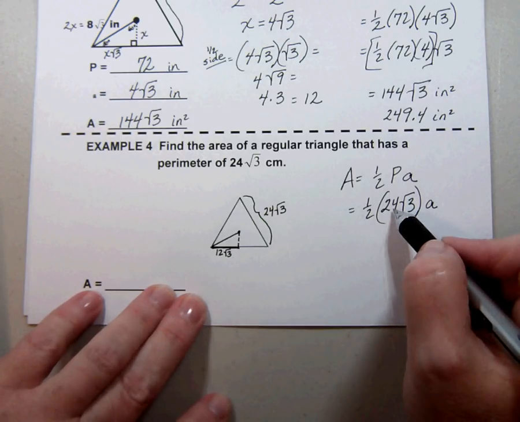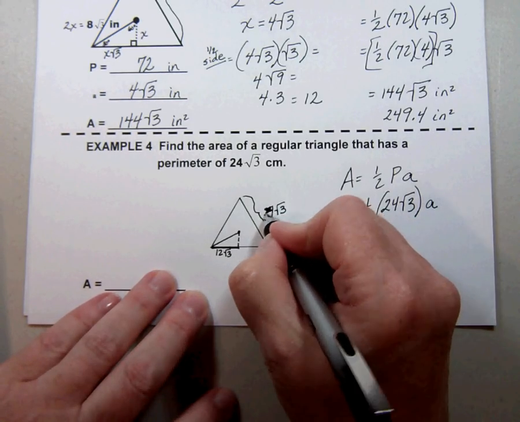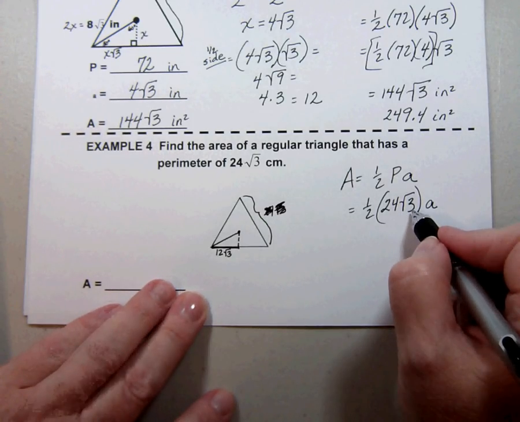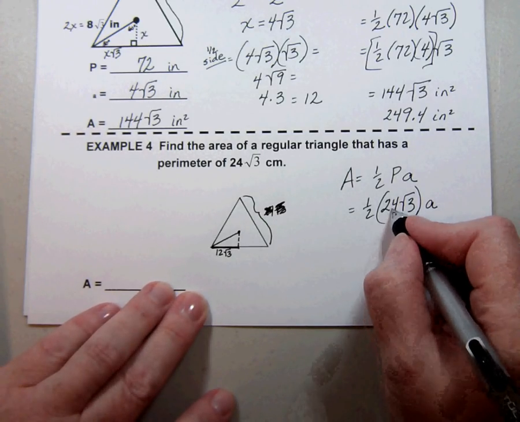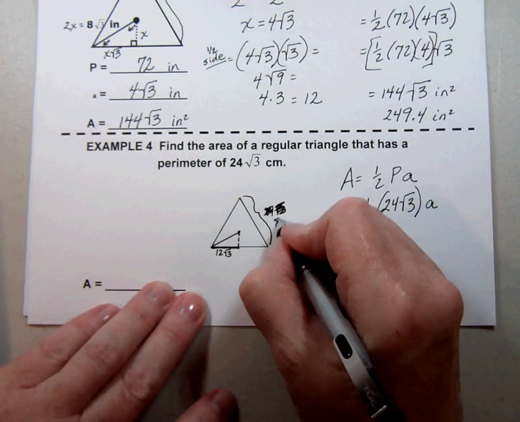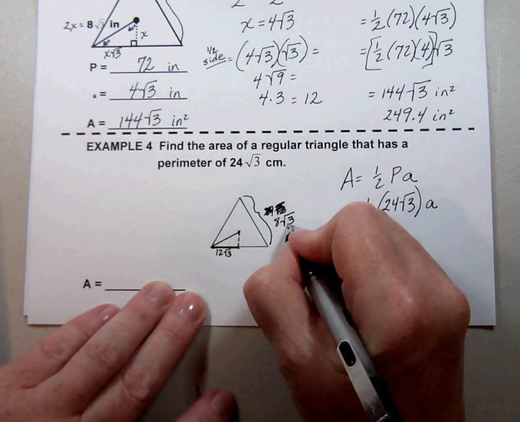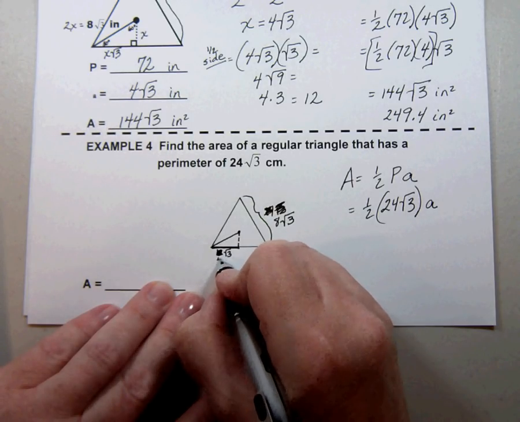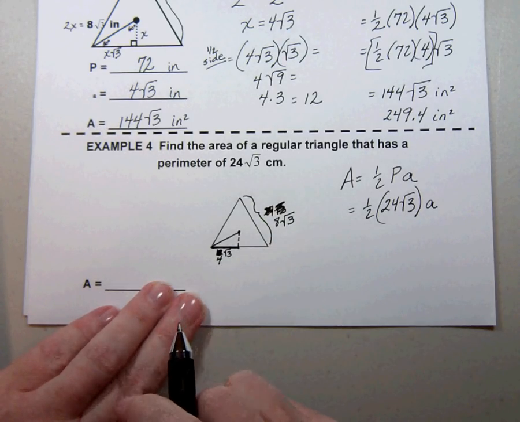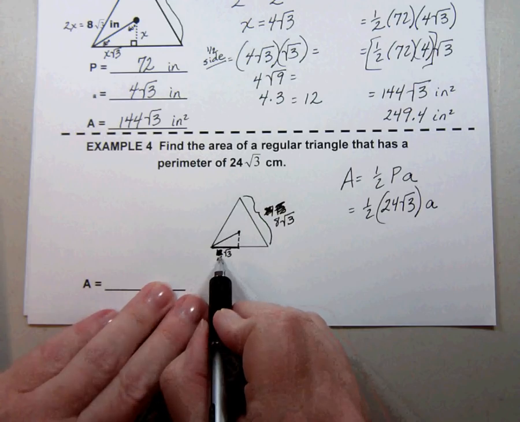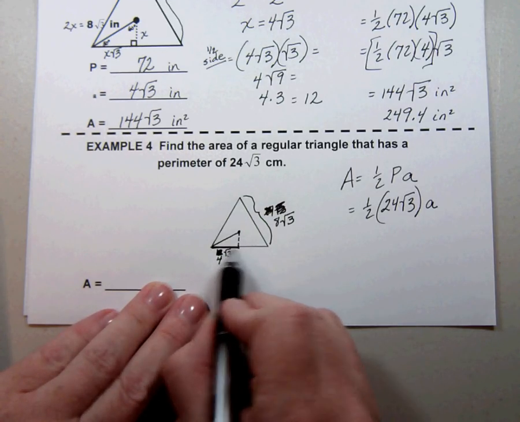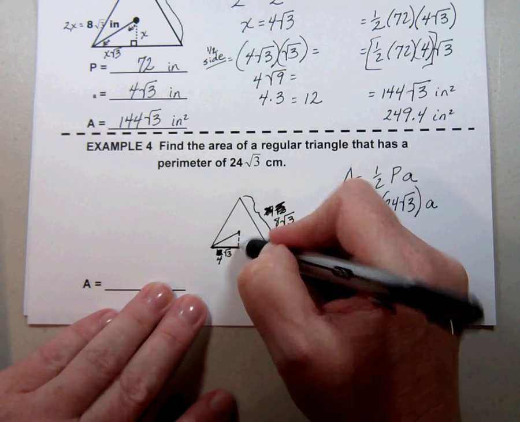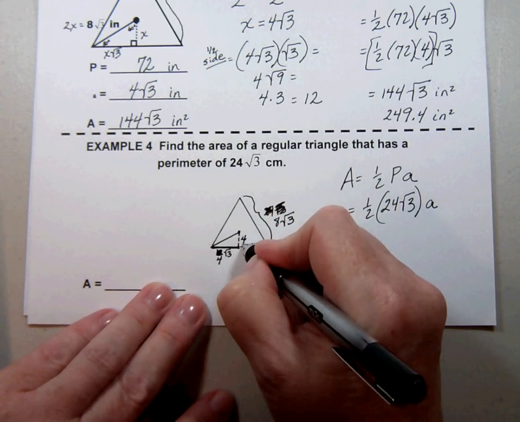Oops, I'm sorry, I need to back up. The perimeter is 24 times the square root of 3. So if we divide 24 by 3, that means each side is 8 times the square root of 3. So half of 8 is 4. I apologize. That's going to be 4 times the square root of 3. So if 4 times the square root of 3 is half of this side length, and that's the long leg, that means your short leg is going to be a 4.